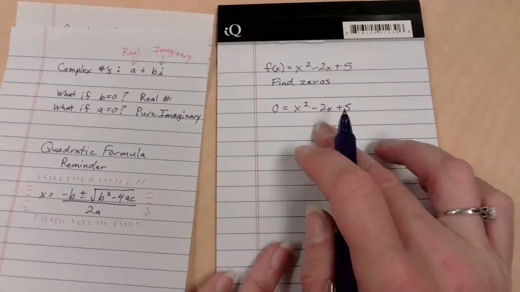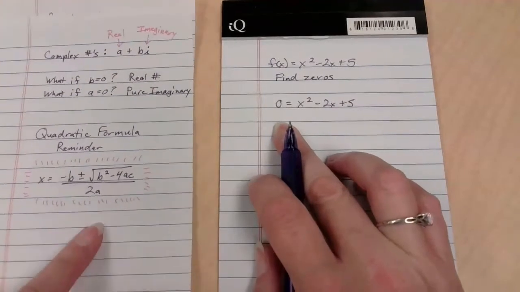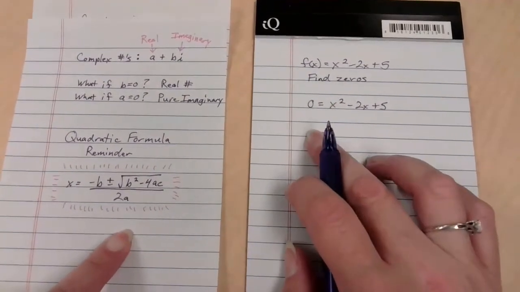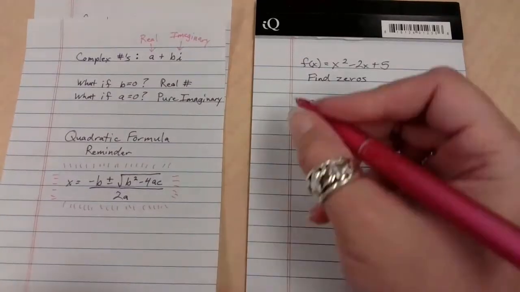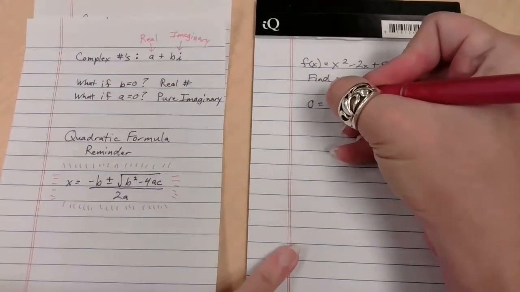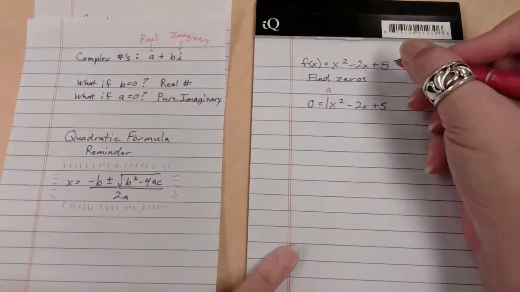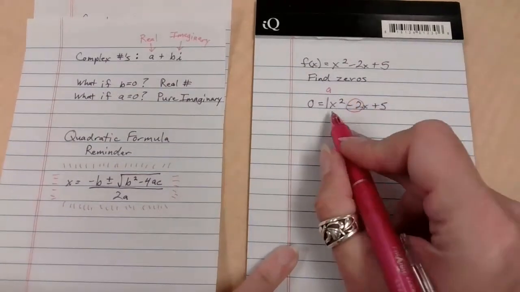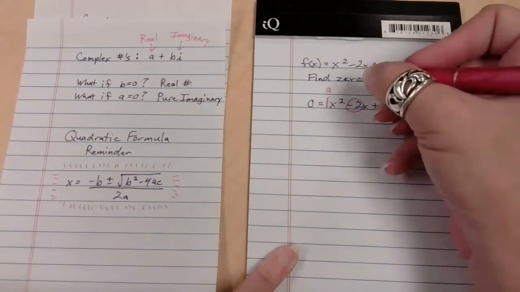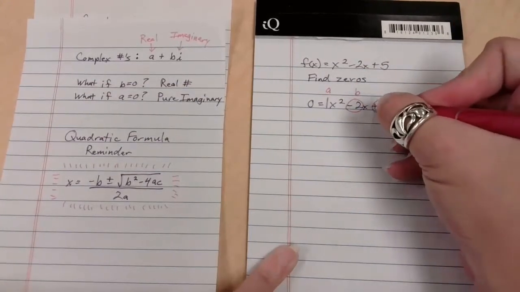This is standard form for our polynomial. If you don't have it equal to 0, you cannot use the quadratic formula. So set it equal to 0 first, and then you can use the quadratic formula. And we can see the pieces here, hopefully. In front of the x squared is a 1, which is our a. In front of the x is a negative 2, which is our b. And this is our constant by itself.